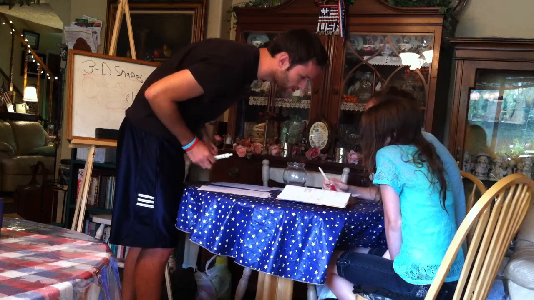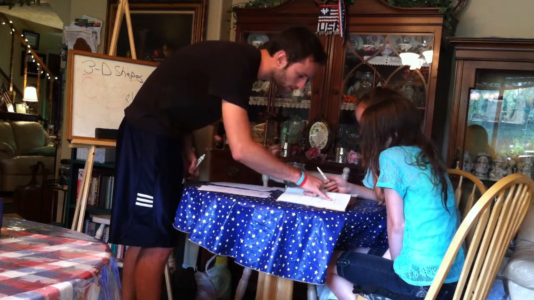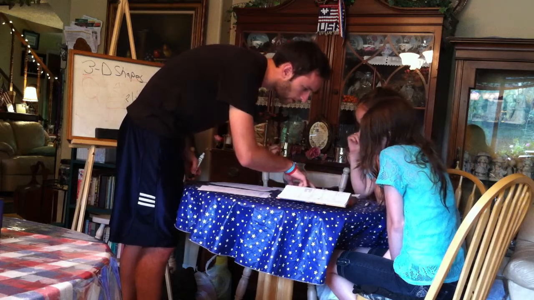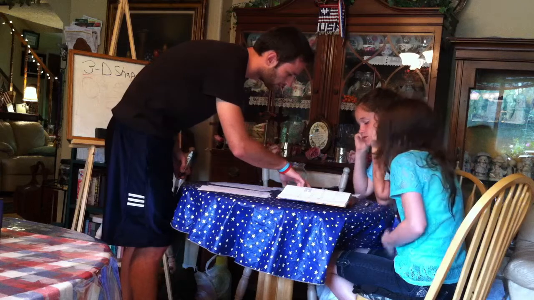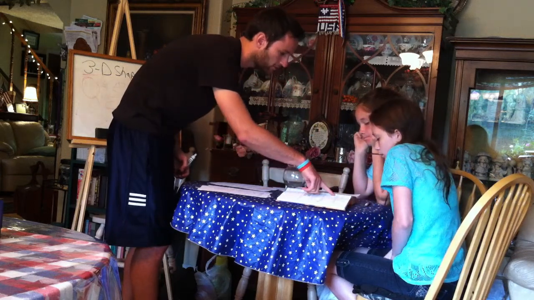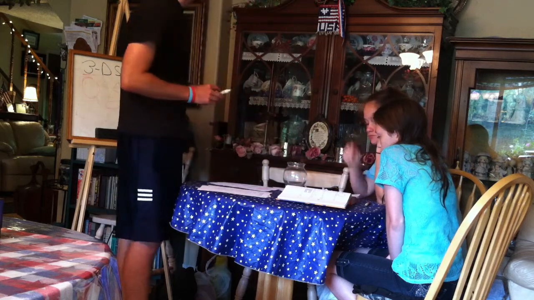Wow. So approximately, it takes how many diameters to go around a circle? 3. Good. And less than 4. So what is the approximation number? What did they write there? 3.14. Good. So you can write that down there.